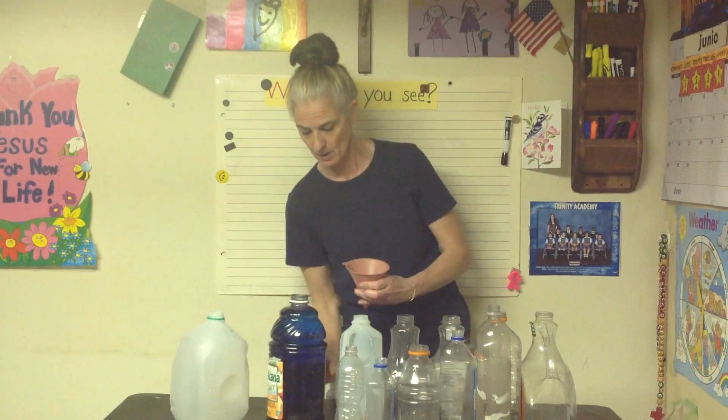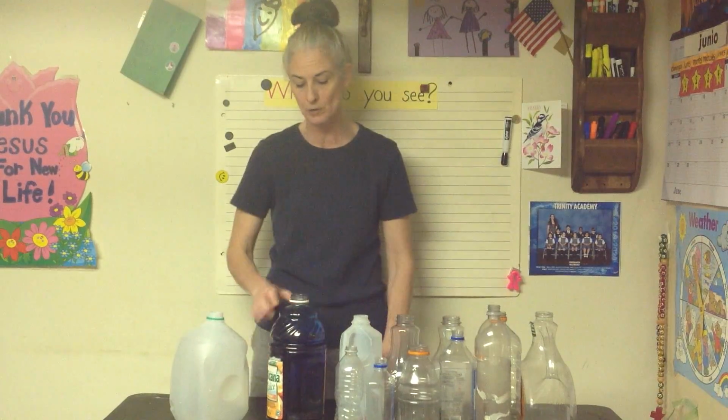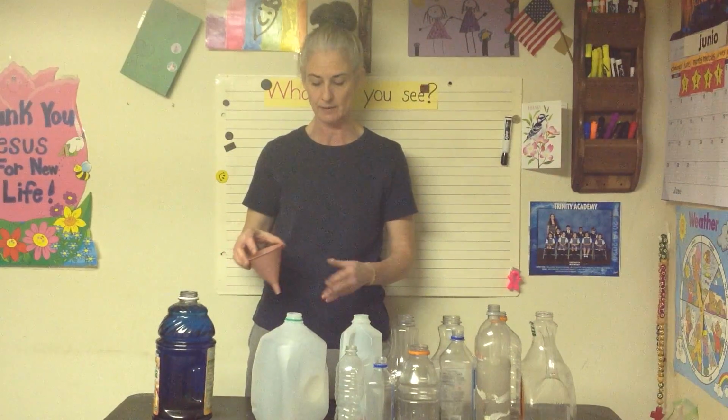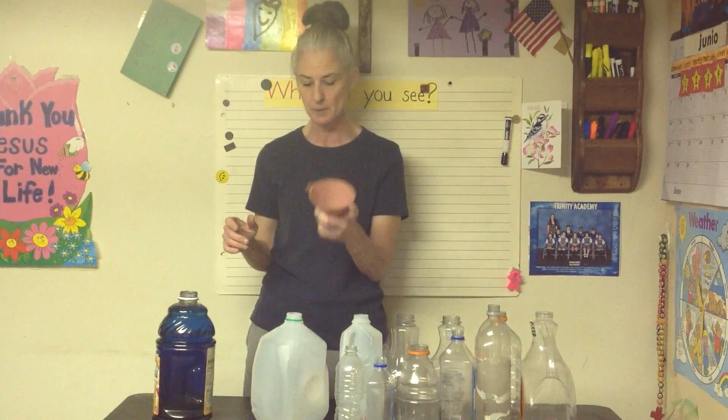Okay, so to do this, it's going to be a little tricky. I wish I had a helper. If we were in school, you guys would be helping each other. But I'm hoping that at home you can go into recycling and maybe get out some different containers that are clear to compare capacity like this. Okay, you need a funnel because you don't want to spill.